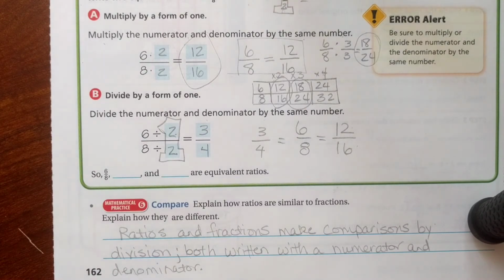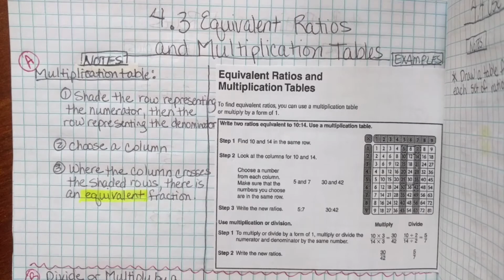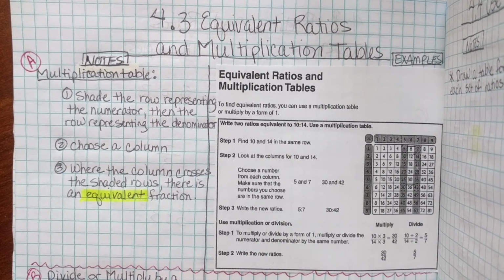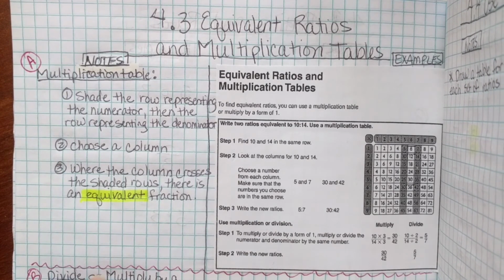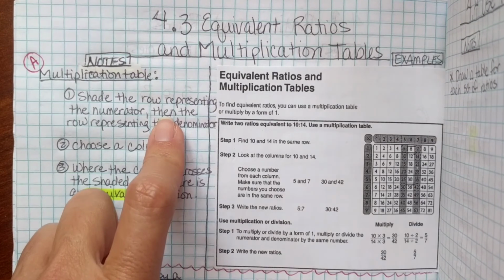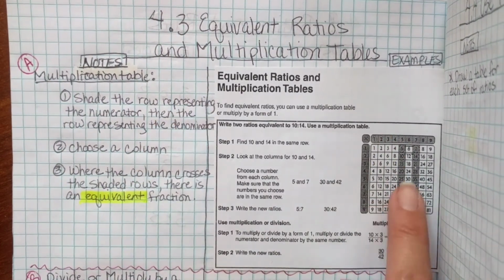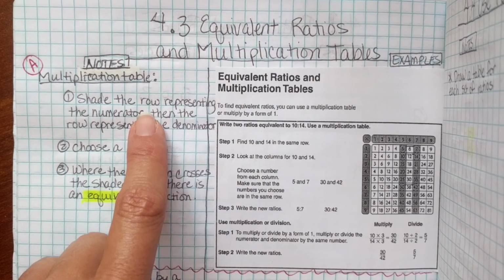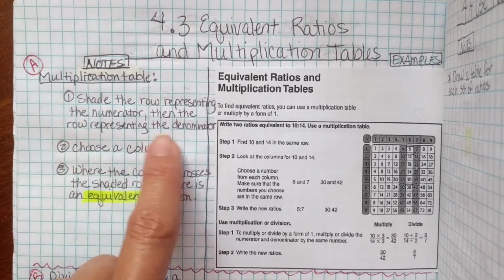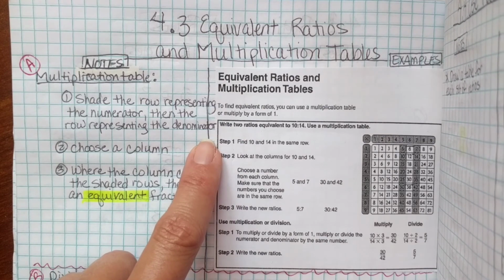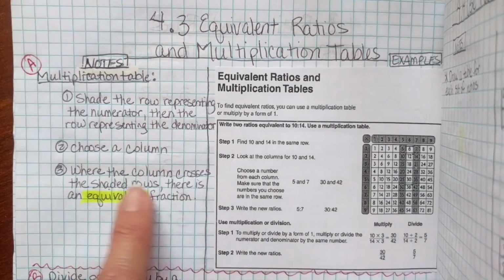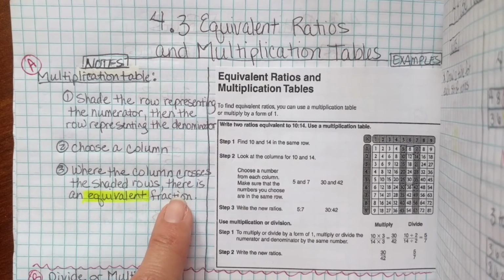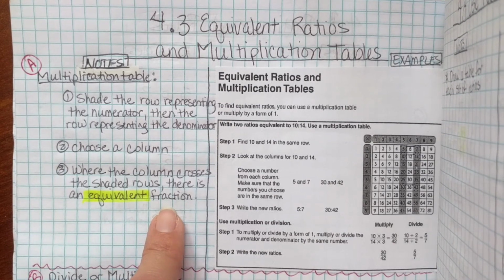All right, do the rest with your class. Let's take a look at our notes. For our notes today, there's a couple different ways that we can figure out equivalent ratios. We can use a multiplication table and shade the row representing the numerator, then the row representing the denominator. Then we choose a column, and where the column crosses the shaded rows, there's an equivalent fraction.